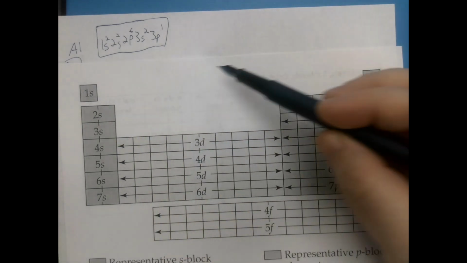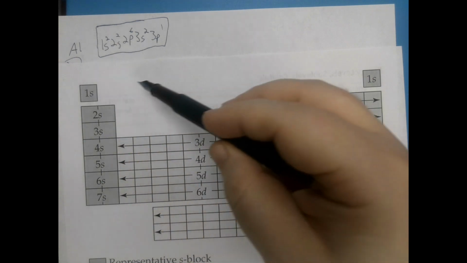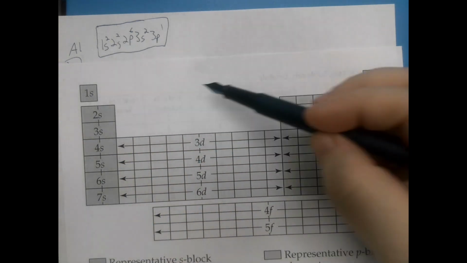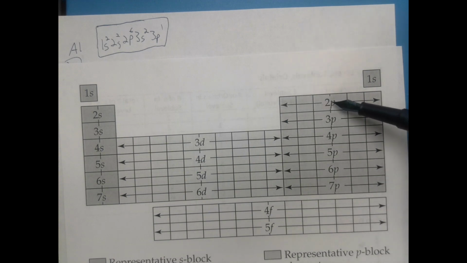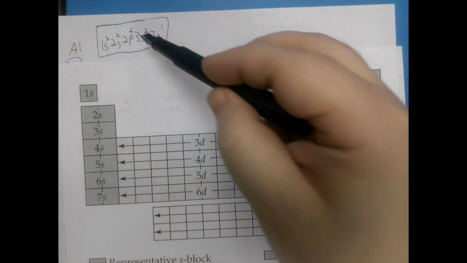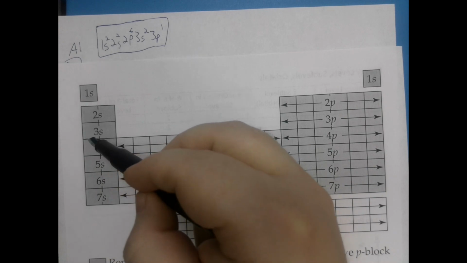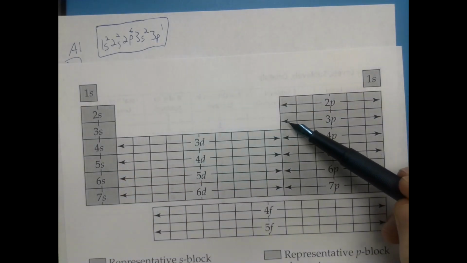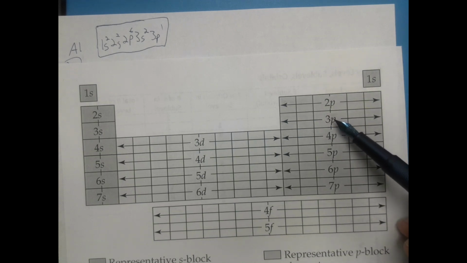We see, if we read it left to right, 1s2, there's 2 of them. Then we have 2s2, and then 2p, there's 6 of them, so 2p6. And we keep going to the next one, 3s2. And it's in this column right here, so 3p, and it's only the 1 bulk of the 3p's.